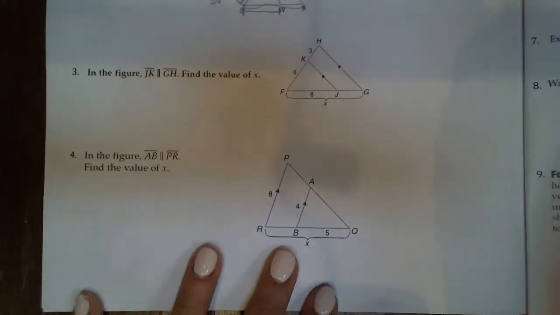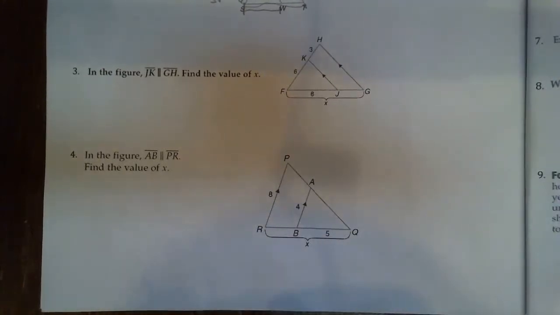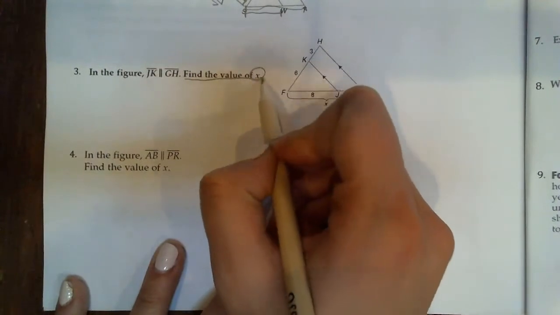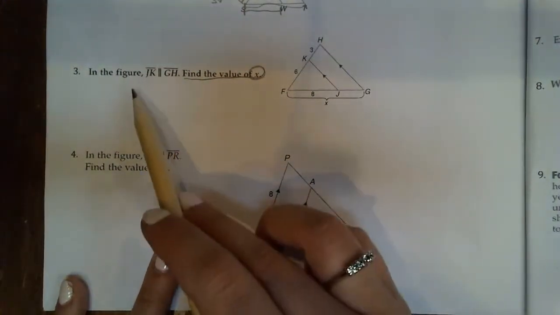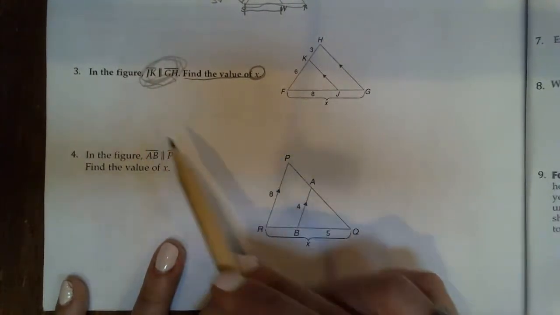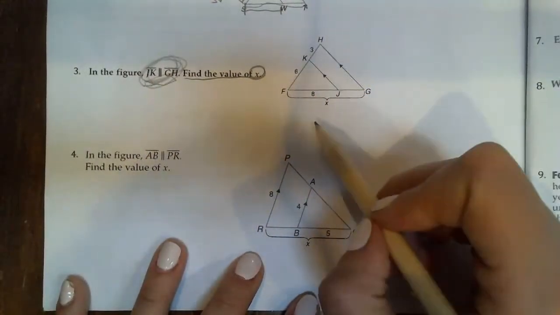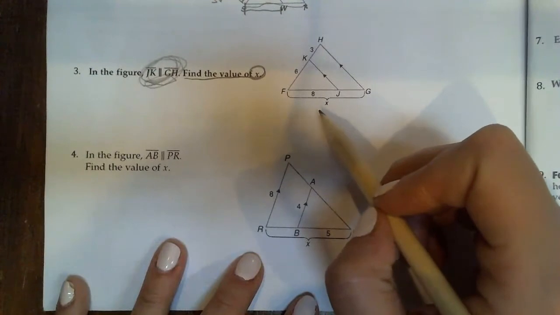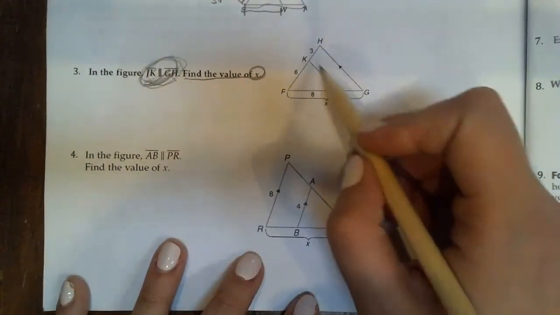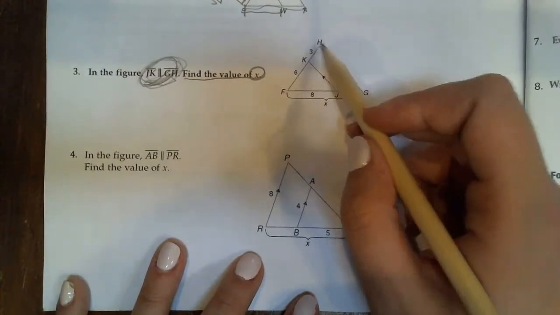And now we get to something a little trickier and including some algebra since it wants us to find the value of x. Okay? So we know that these two triangles are similar. It's showing us that line JK and GH are parallel.